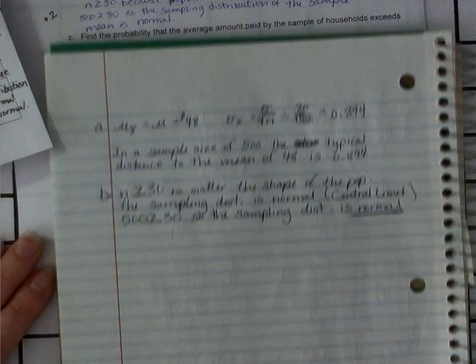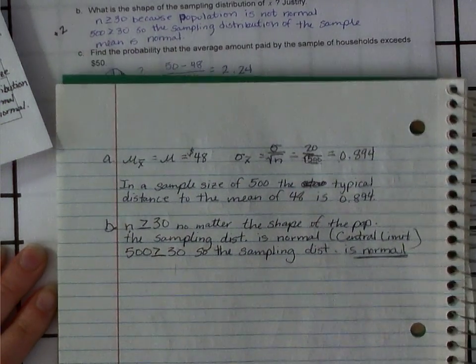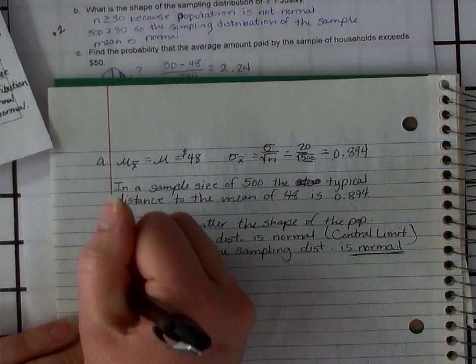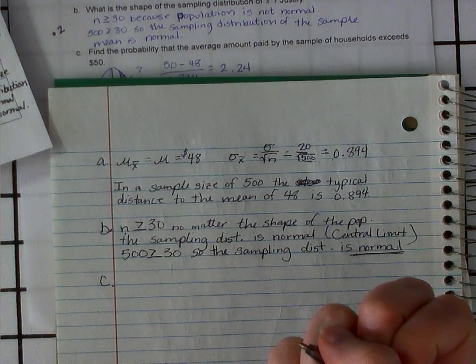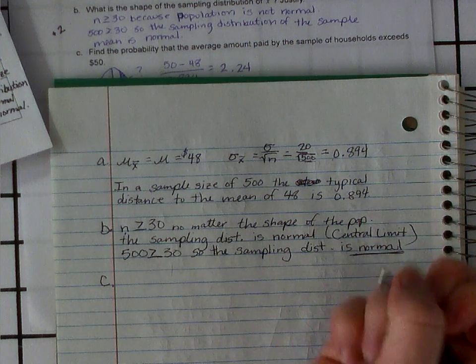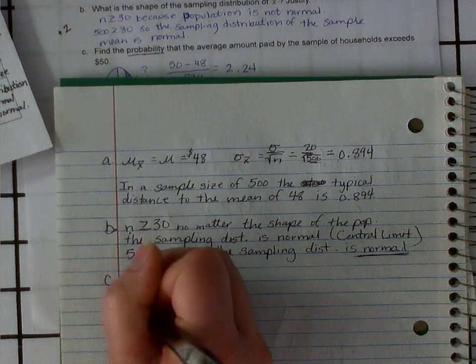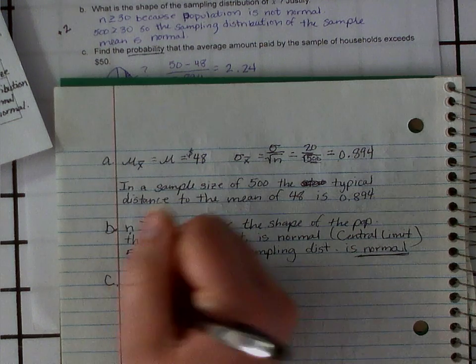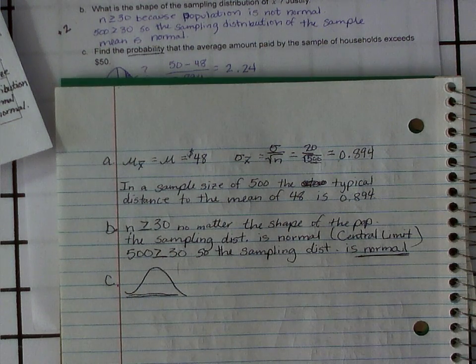And then the last question with this is C, find the probability that the average amount paid by the sample of households exceeds $50. Anytime you see probability, we're going to be talking about the normal curve.